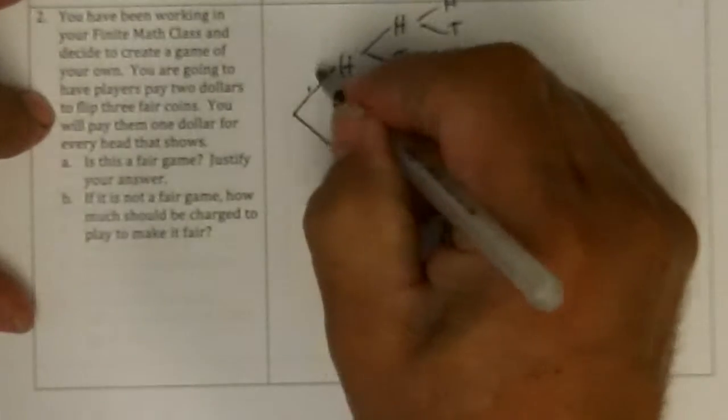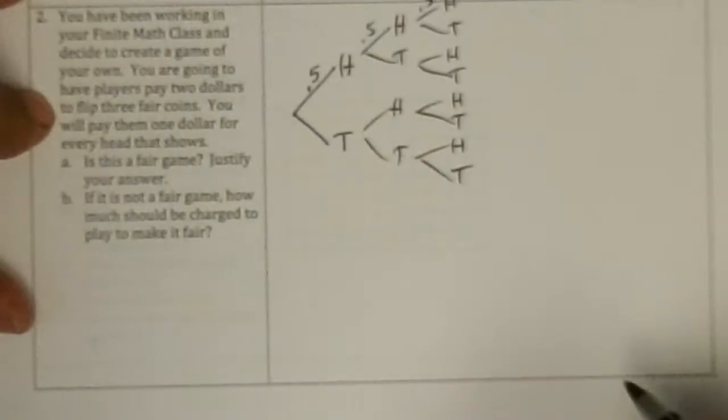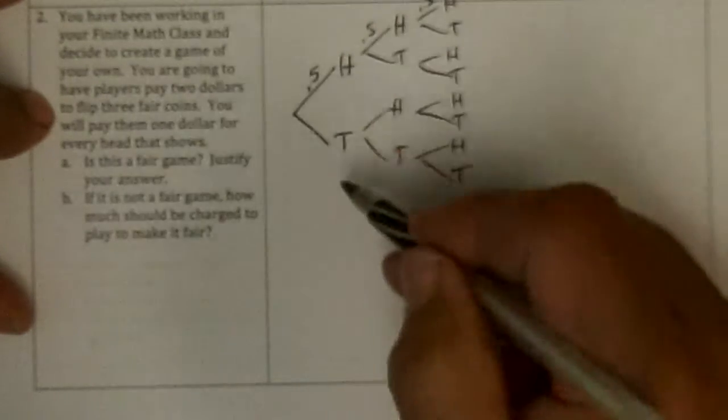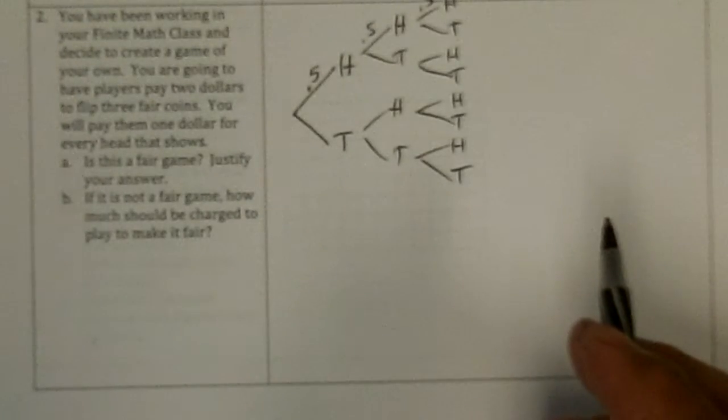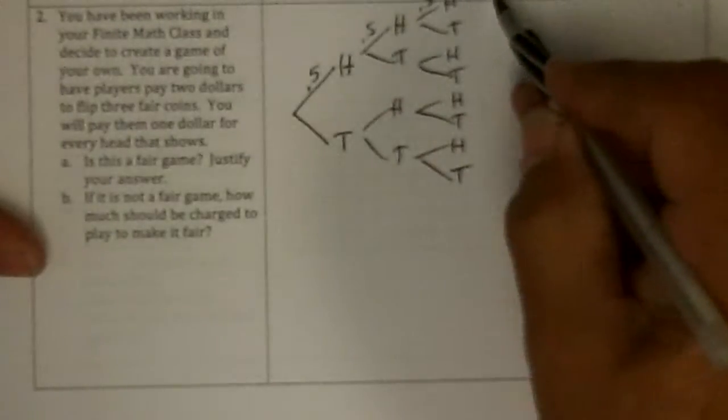The probability for each coin is 0.5. It doesn't change. It's heads or tails, so there's only 2 outcomes. That's a binomial. You could work this out.